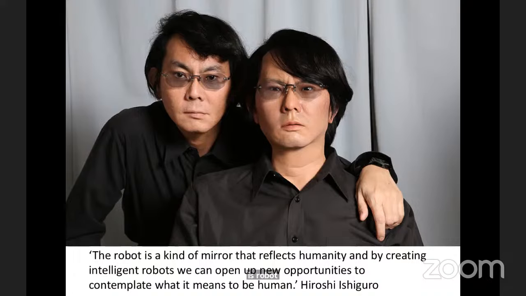But he makes an interesting comment that I find very influential. The robot is a kind of mirror that reflects humanity, and by creating intelligent robots, we can open up new opportunities to contemplate what it means to be human.